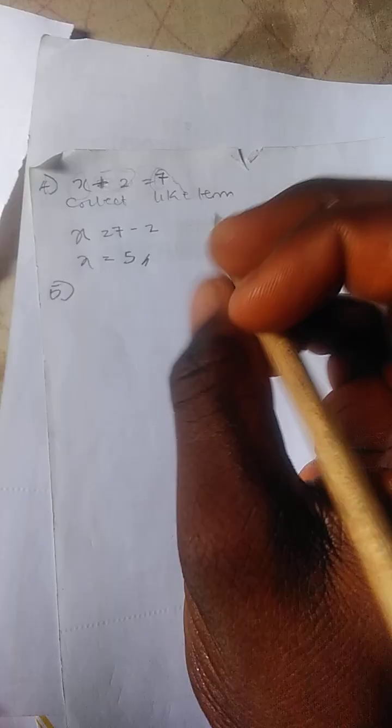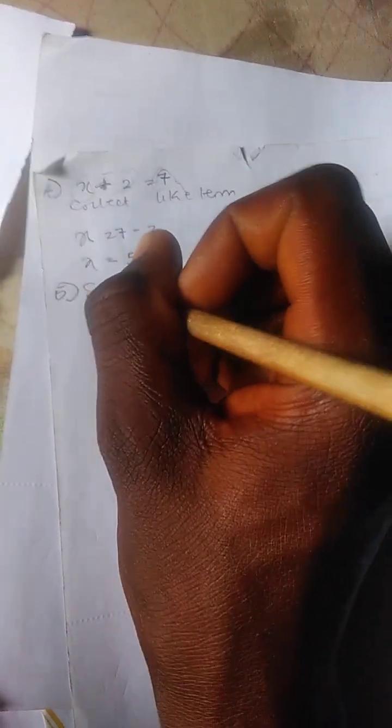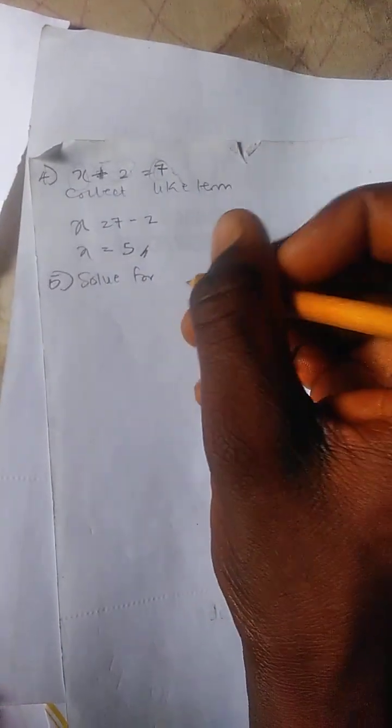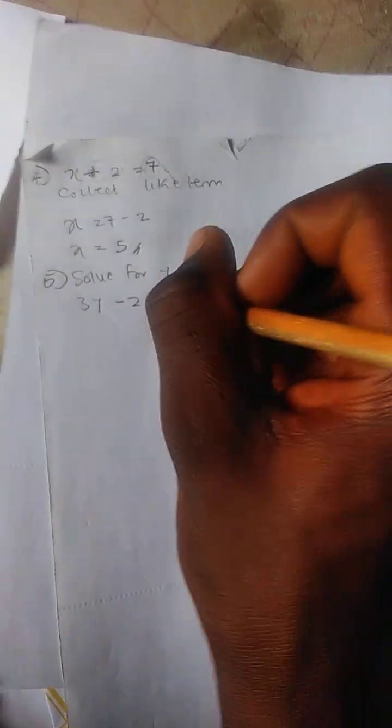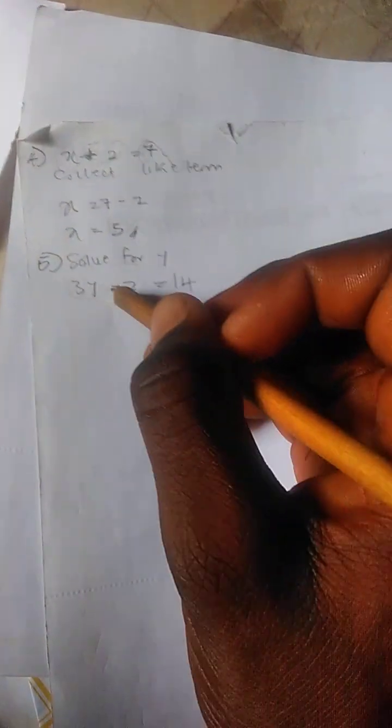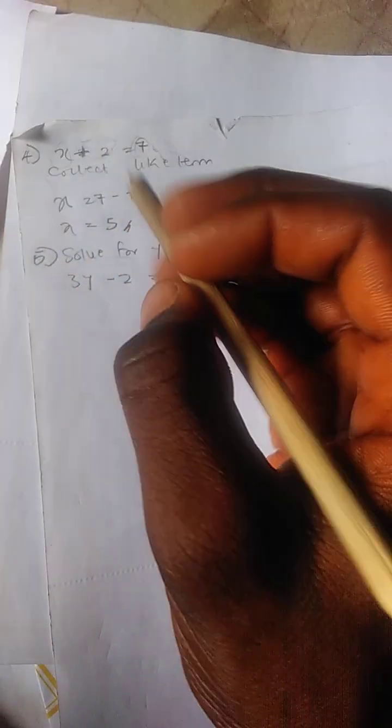Number 5. We have to solve for y, and the question says 3y minus 2 is equal to 14. Now the question is becoming more complex, and you need to apply common sense. Mathematics is all about applying common sense, using your wisdom, your initiative, and your knowledge to break down questions and bring solutions to them. You understand? Since you are seeing something like this, it means we are going to apply the other rule here, which is collecting like terms. Right? Now let's go further.